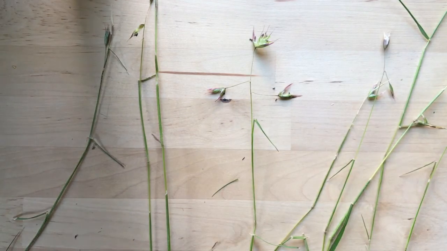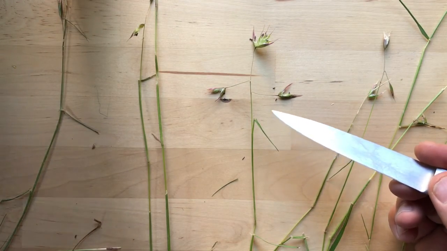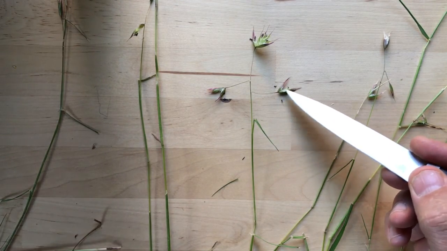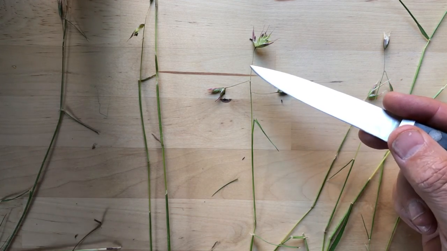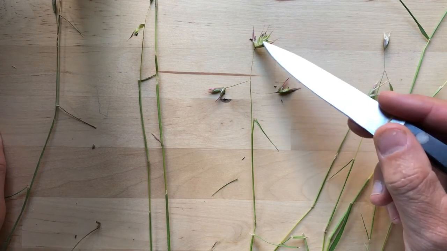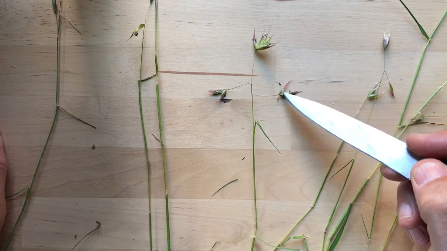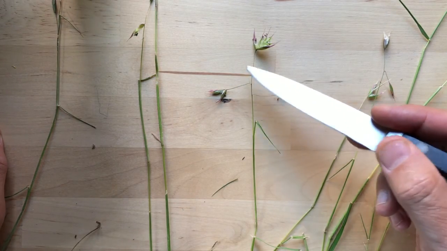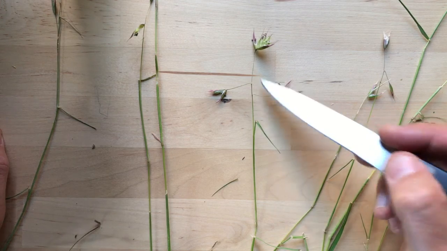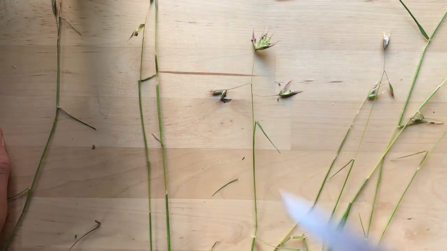Another one there. Each spikelet is composed of florets. So an individual floret will be each of these individual awned flowers that are inside the spikelet. And the spikelet, of course, is enclosed by 2 long glumes.